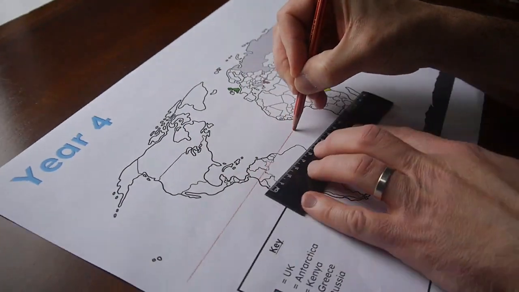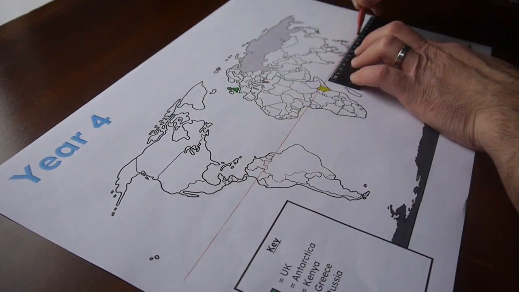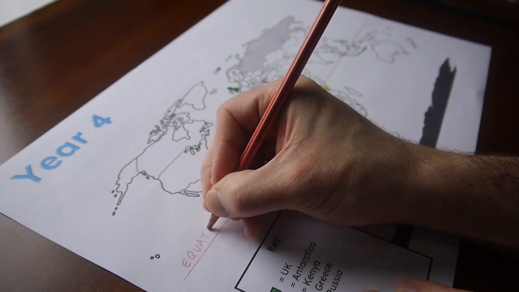Children should also be given opportunities across the year to add other significant details that are relevant, such as the equator and the tropics.